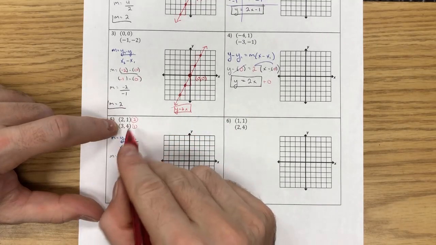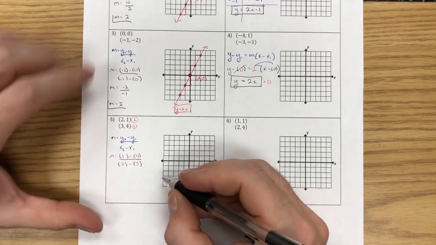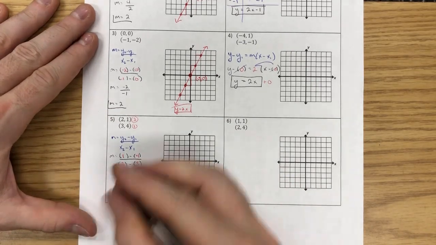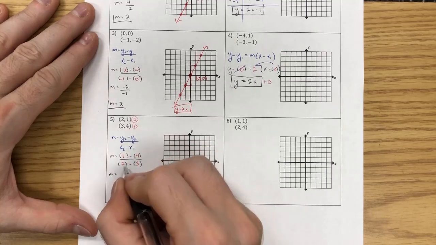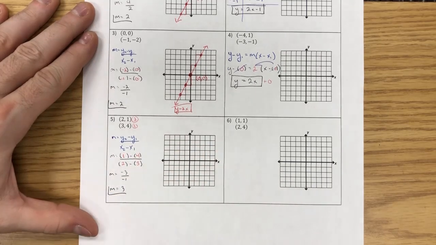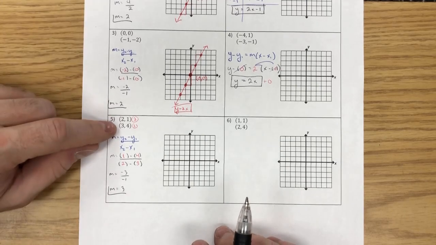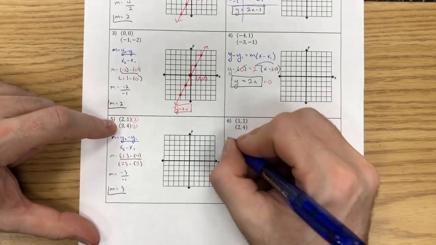So I bet you if you're working this the other way, compare your answer with what we're about to get and see if you get the same thing. And I bet you the answer is yes. So here our slope is going to be negative 3 over negative 1, or just 3. Did you get the same thing? Probably so. So now let's plug it into our formula over here.